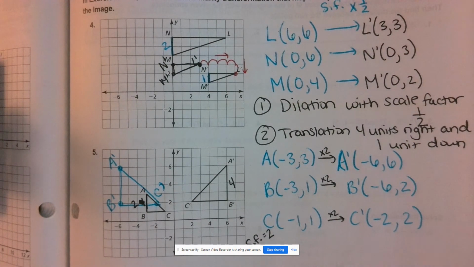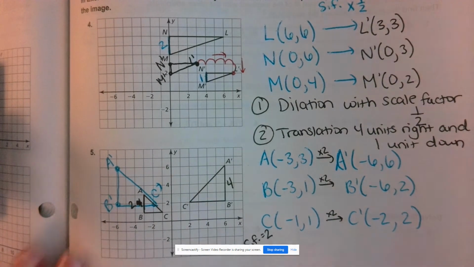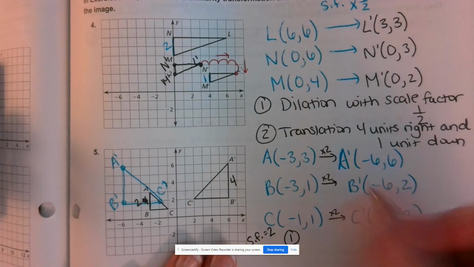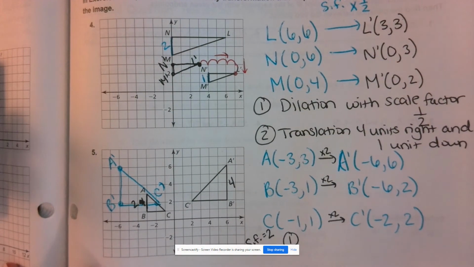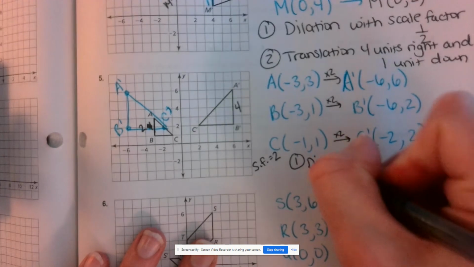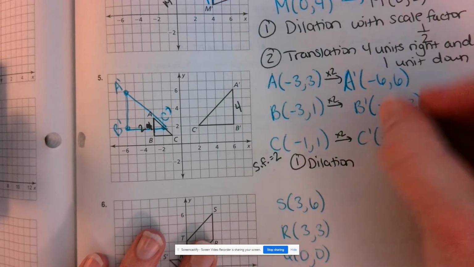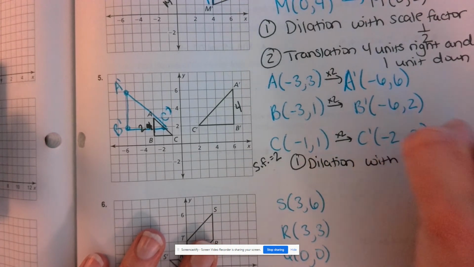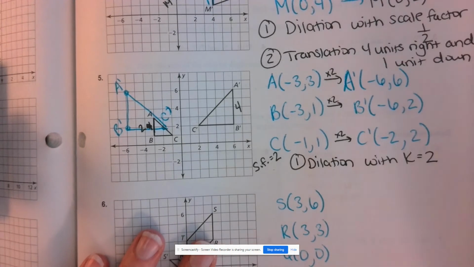And so I'm going to go ahead and list that first step. Kind of running out of room. So my first step in my similarity transformation was a dilation with my scale factor k being equal to 2.